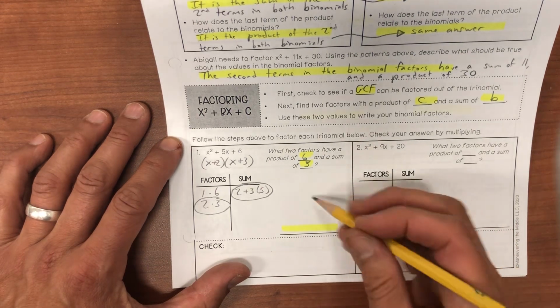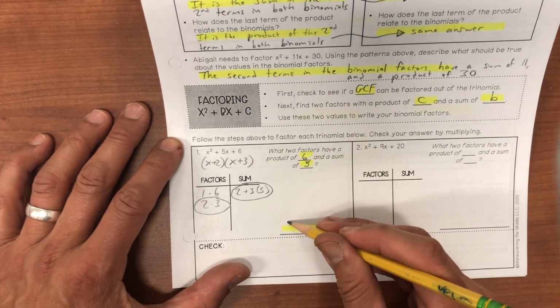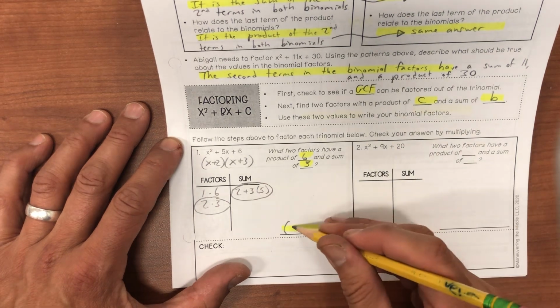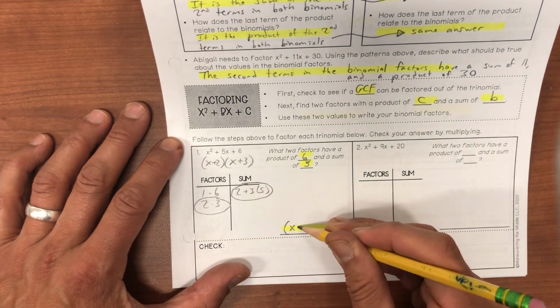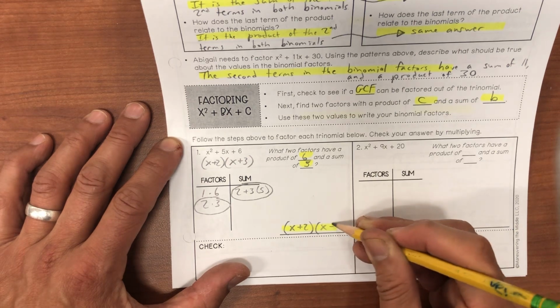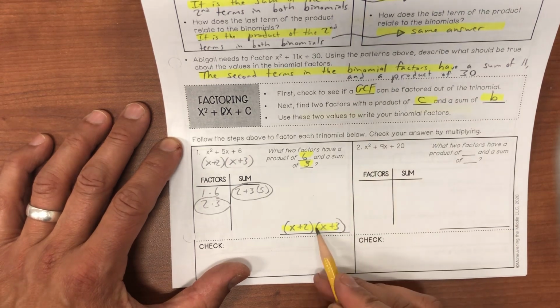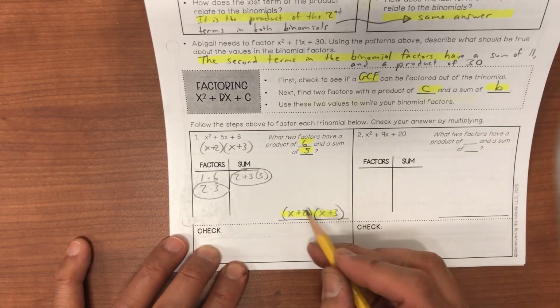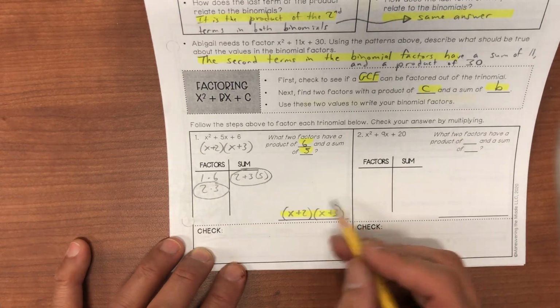Okay, I think that's all they're asking for. And then what's our final answer here? Sorry, the table kind of threw me off, but as long as we get the same final answer, x plus 2 times the quantity x plus 3. And that's it. Okay, this is what we've been doing in class. I think we did the examples like this at least a dozen times.